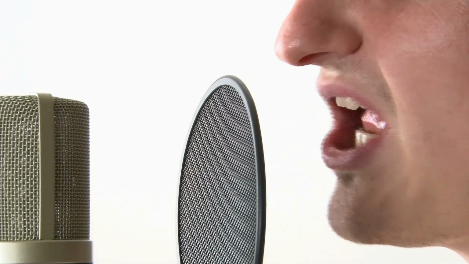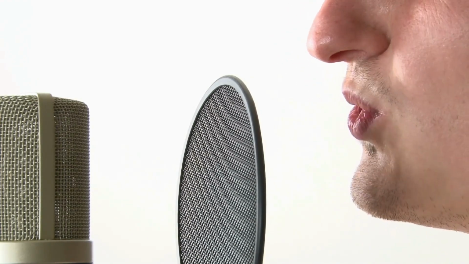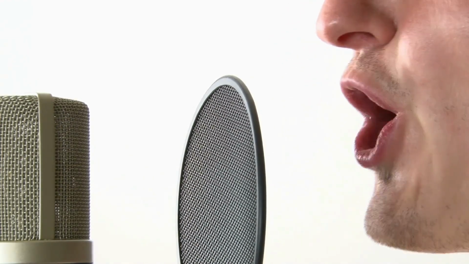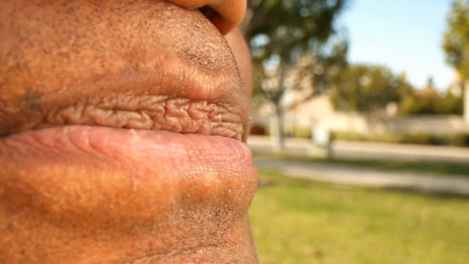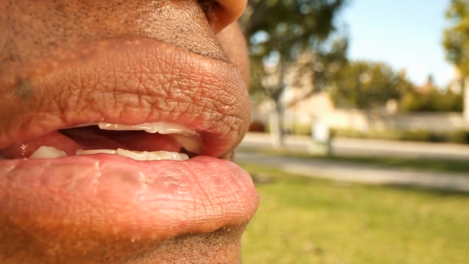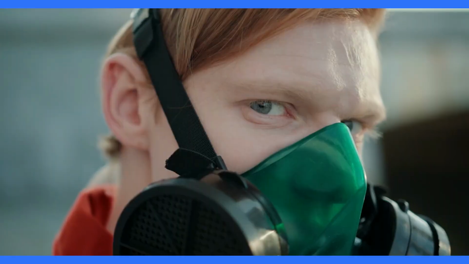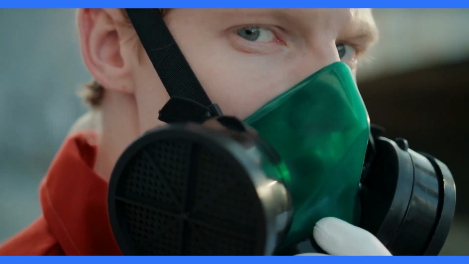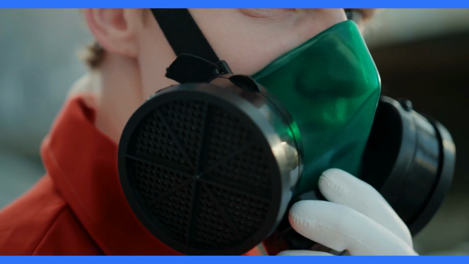The larynx, commonly known as the voice box, contains the vocal cords. It helps control the flow of air in and out of the respiratory tract and produces sound during speech. The trachea, or windpipe, is a tube reinforced with cartilage rings to keep it open. It extends from the larynx and branches into the left and right bronchi, leading to the lungs.